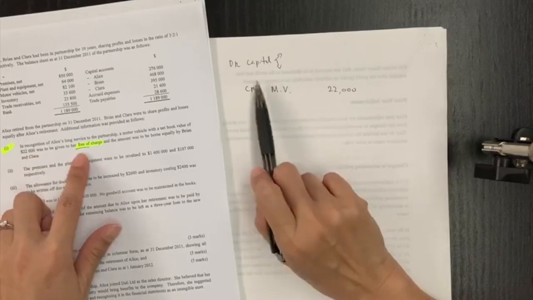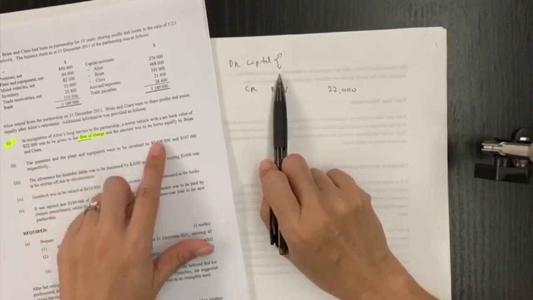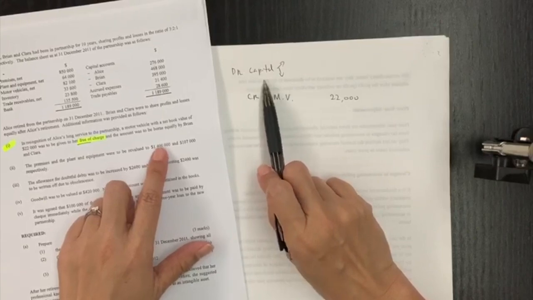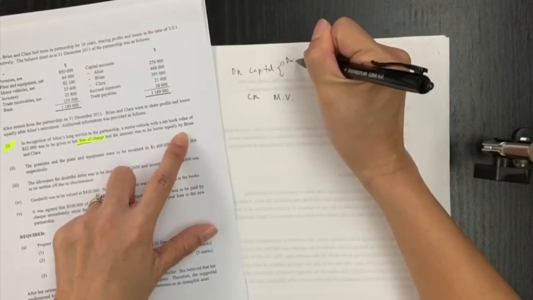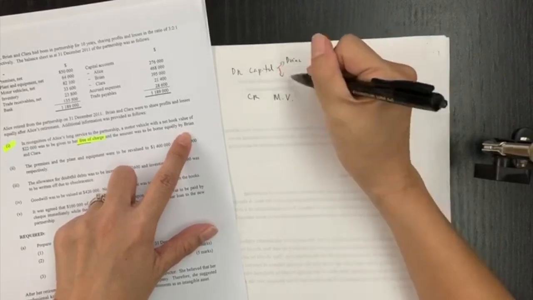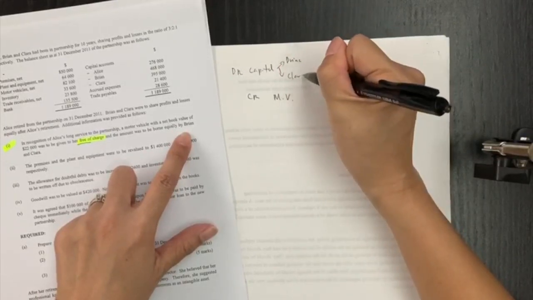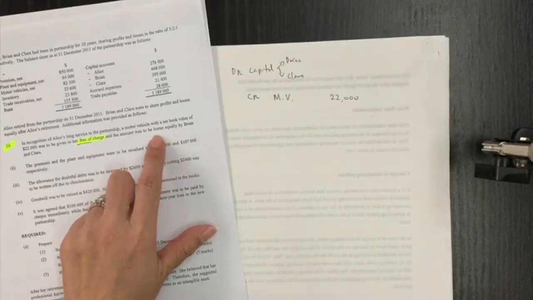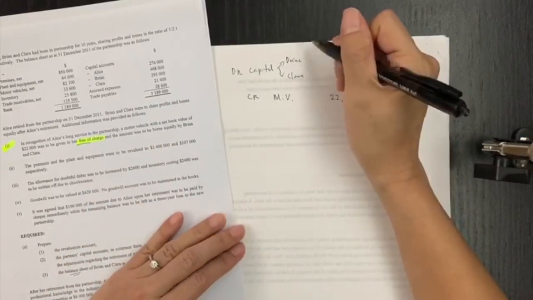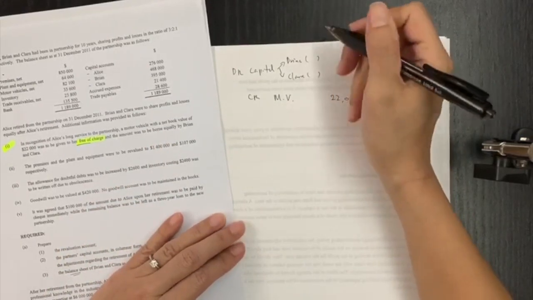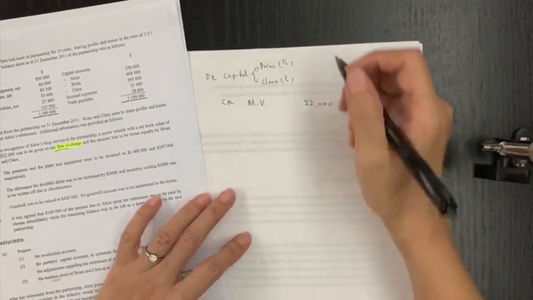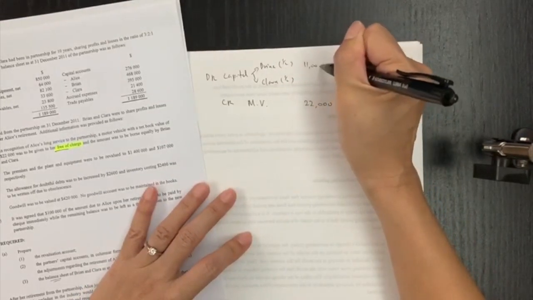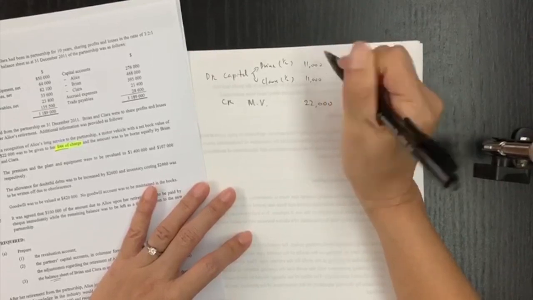Since this is free of charge, the other 2 partners have to bear the loss. So we debit capital Brian and capital Clara. How do they share? They share profit and loss equally, half and half, so 11,000 each.